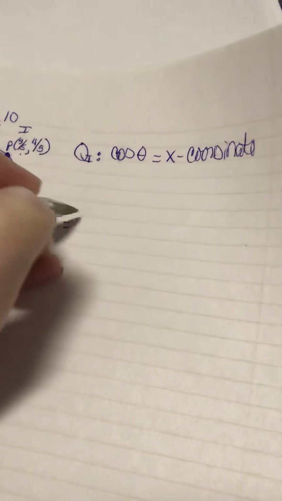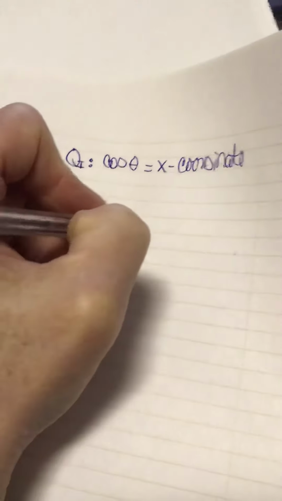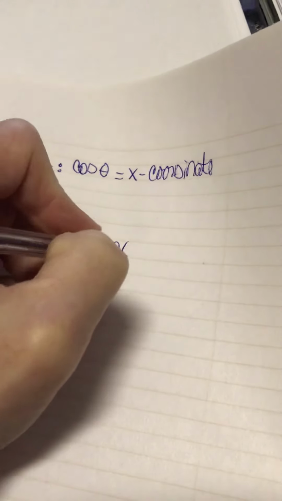And your cosine is the X coordinate. And if the cosine is the X coordinate and the X coordinate is 3/5, therefore cosine of theta is 3/5, and then secant is the reciprocal, 5/3.